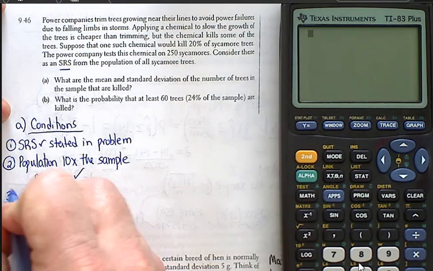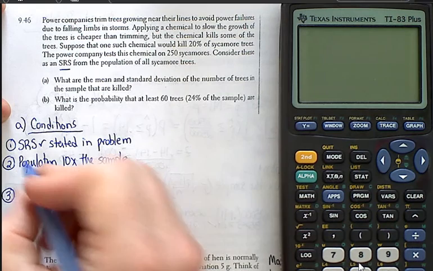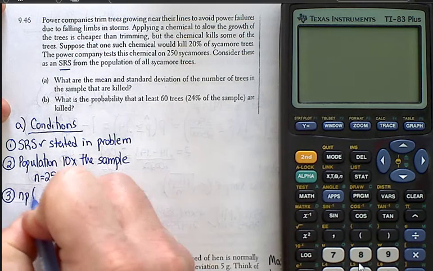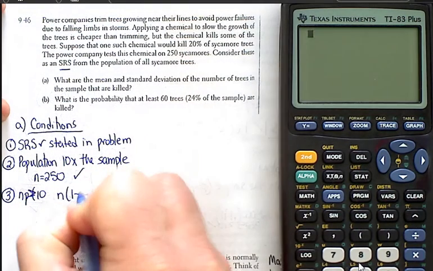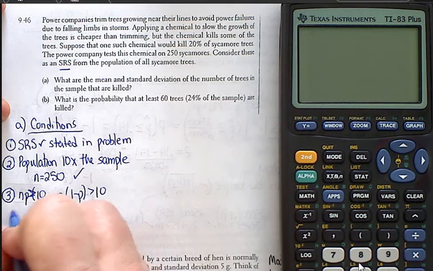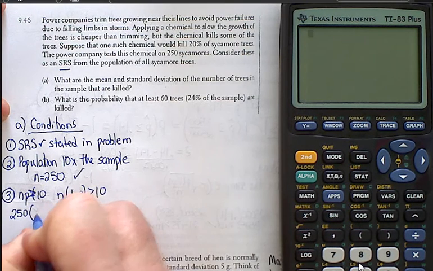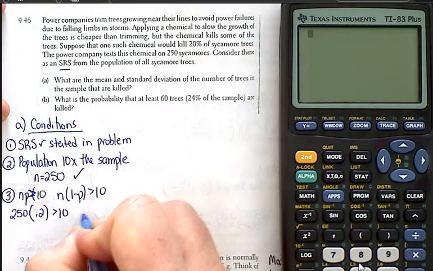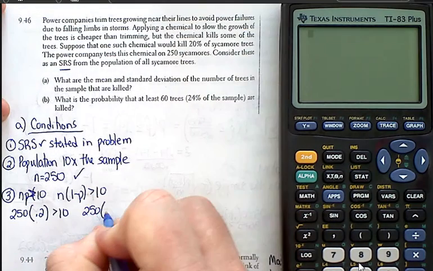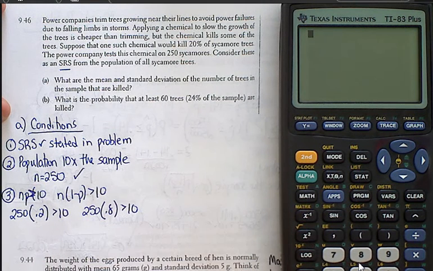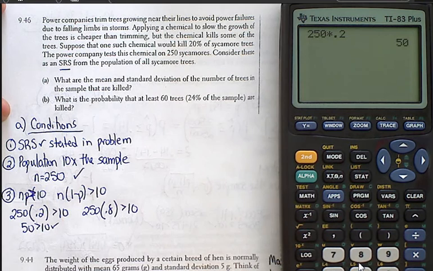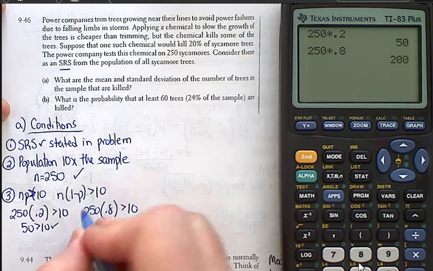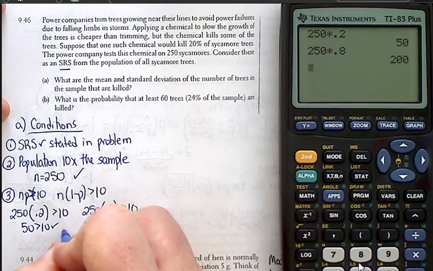And then number three, we need N times P greater than 10, and N times 1 minus P also greater than 10. Our N is 250. Our P, according to our problem, is 0.2. And 250 times 0.8 needs to be greater than 10 as well. 250 times 0.2 gives us 50, and 50 is greater than 10. And 250 times 0.8 is 200, and that's greater than 10. So we're good in both cases.